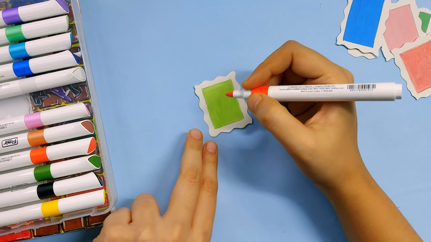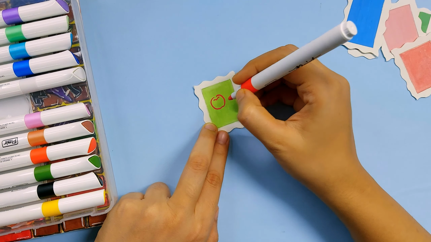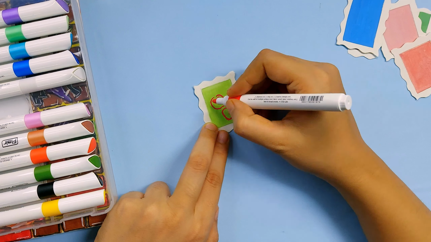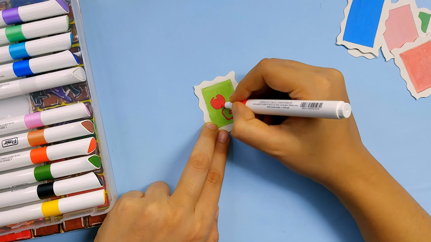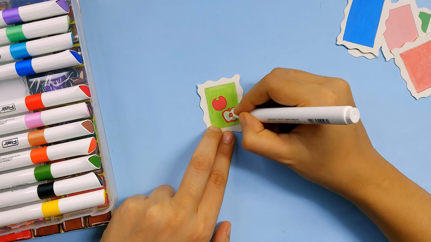For the first illustration, I chose to draw an apple to symbolize health, which is at the top of my list. As we age, I think all of us become more conscious about our health, and I feel that it should be a priority on everyone's list.